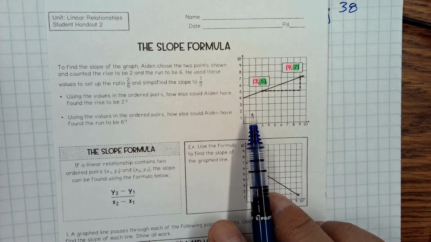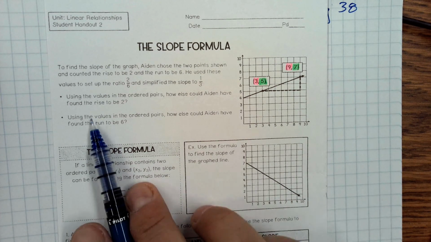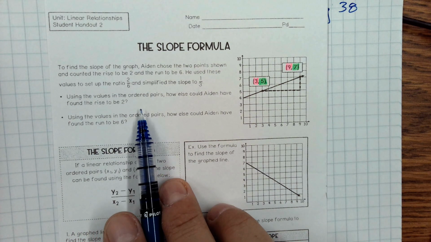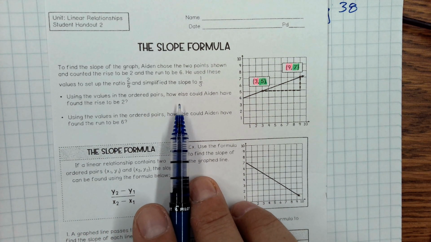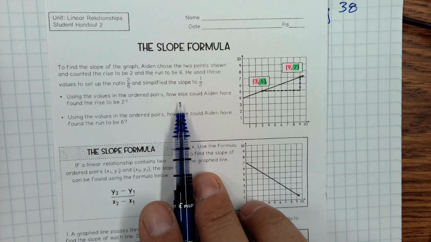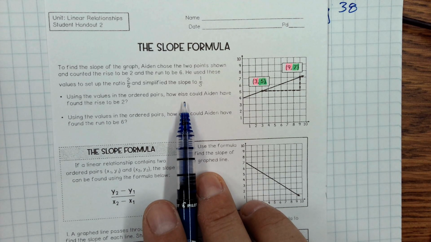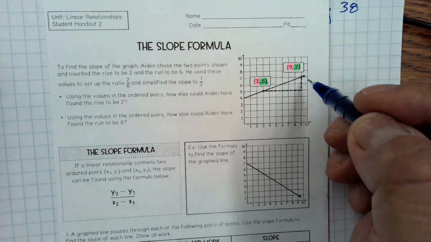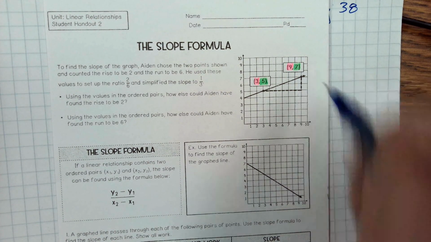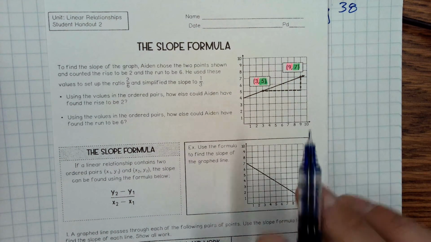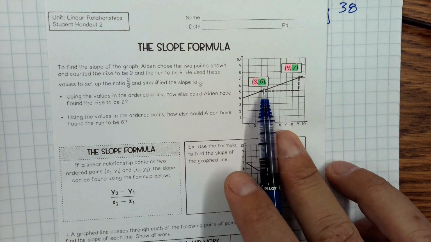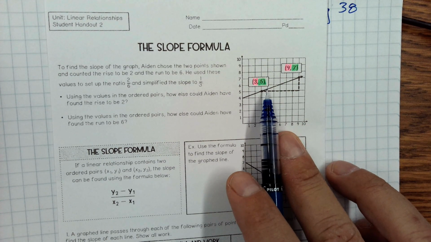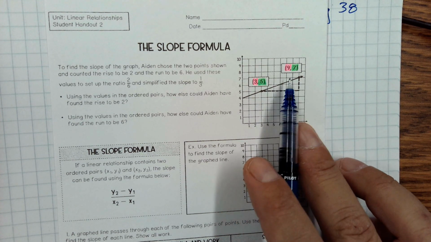So he figured out, using the values in the ordered pairs, so not the graph, but just the values, he found that the rise was 2, and it is 2, right? You go up 2. But how can you use the numbers 7 and 5 to get 2? Subtract. So he subtracted the y values.